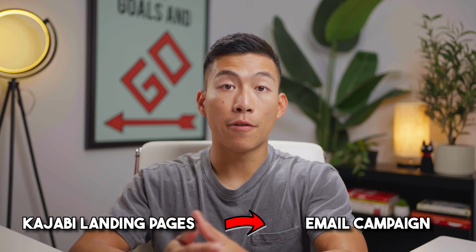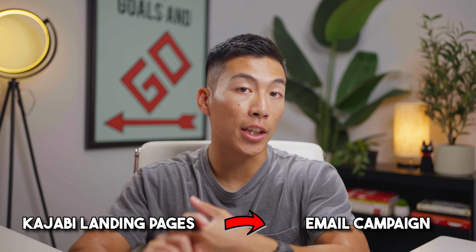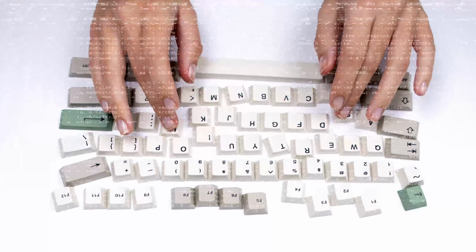Now, if you don't know what a funnel is for, it's basically used to convert people from your Kajabi landing pages to your email campaign. From there, people will receive a bunch of marketing emails. And within these emails, you can give your audience value as well as lead them to your products and services that you're selling.